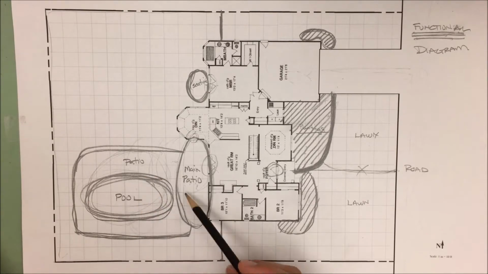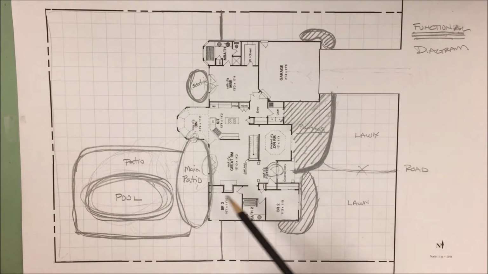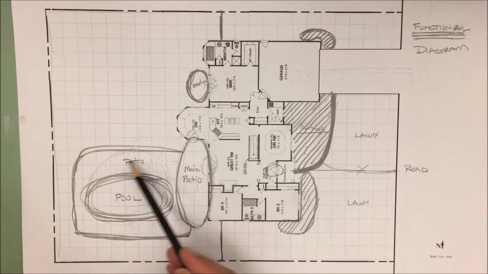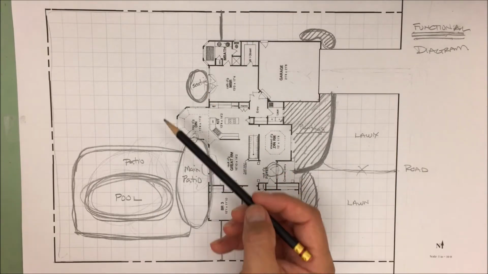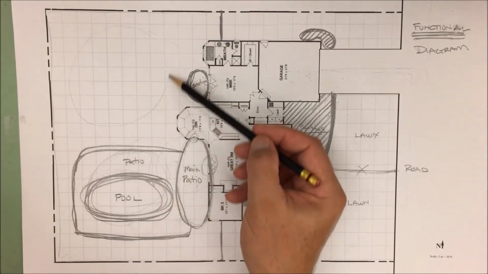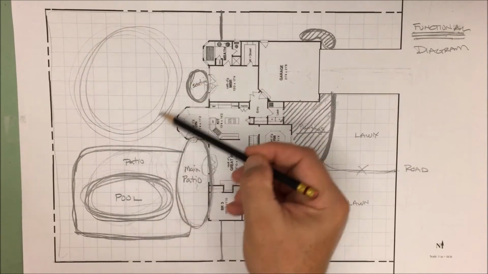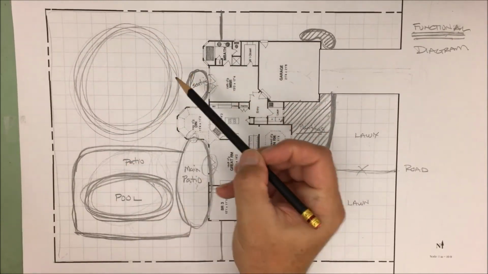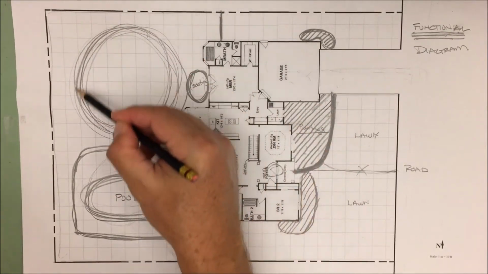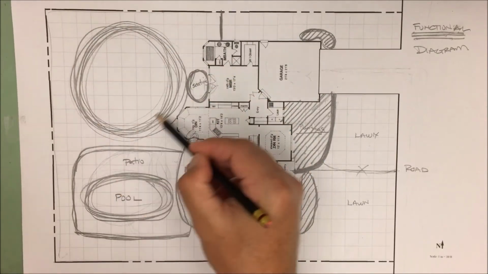So in addition to the pool and the patio, we need a big lawn area. And so we filled this side with the pool and the main patio. We need a big lawn area. In this scenario, it's going to have to go over here. And so I'm going to put it here. Exactly what shape that is, not yet decided. I'm just kind of placing a placeholder there.